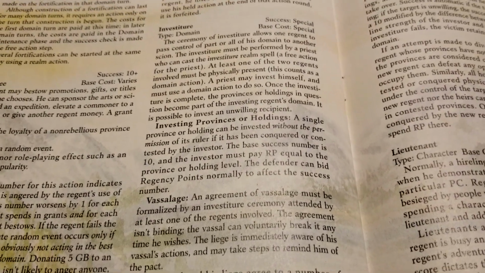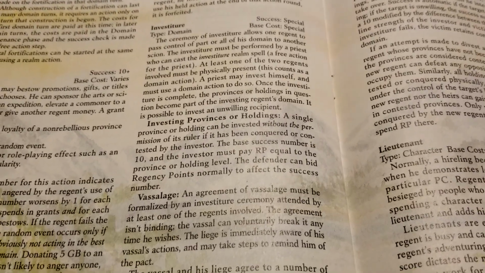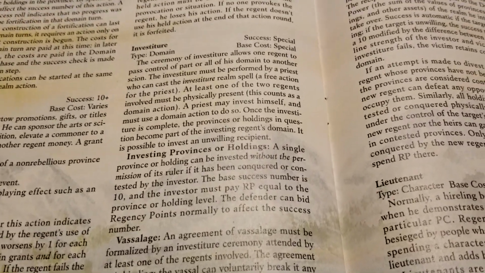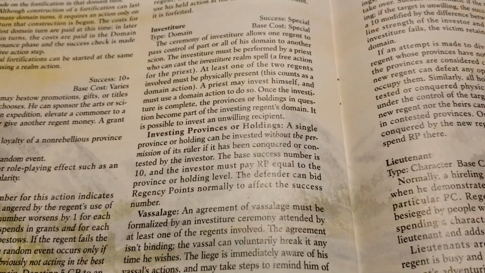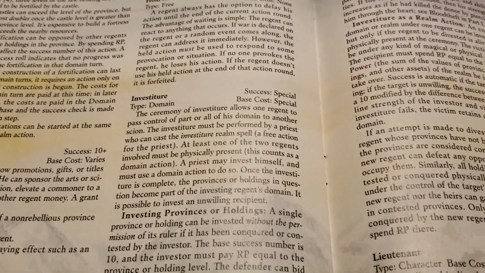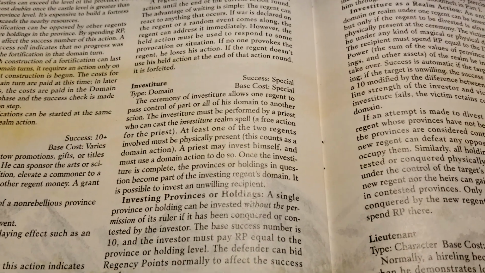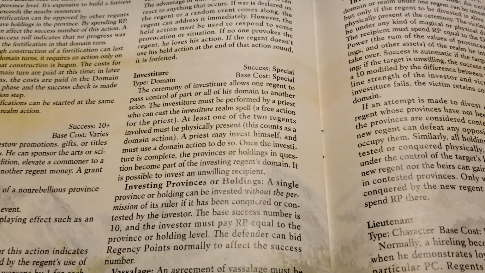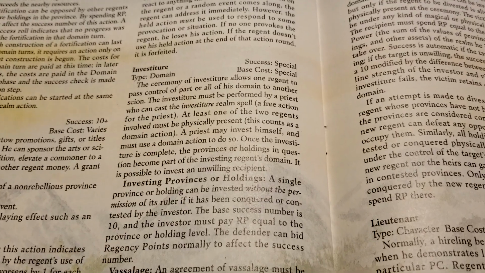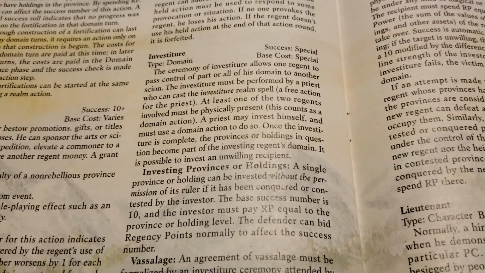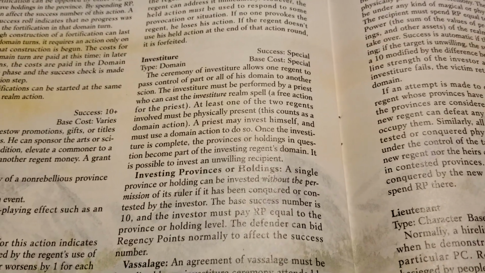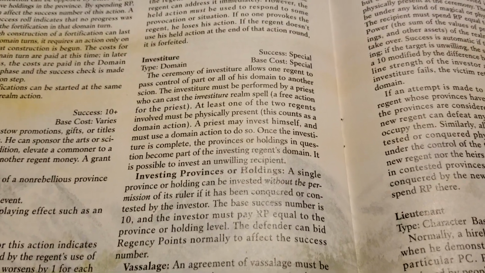More Birthright here. So we're moving along, getting close to wrapping up the series on the domain actions and then moving on to a couple other things. So we wanted to look today at a pretty lengthy one, but also a very, very important one if you're going to be expanding your domains, and that is Investiture. This is basically the way that you officially, fully take over the rulership of a given province or other domain entirely. So let's jump in here.